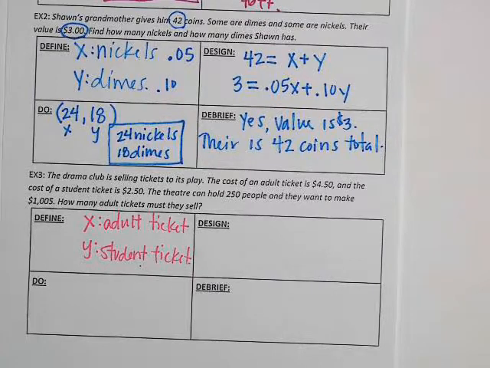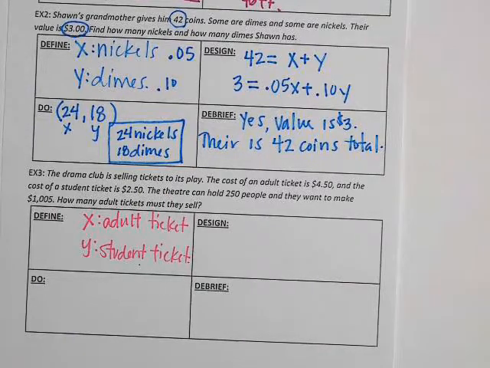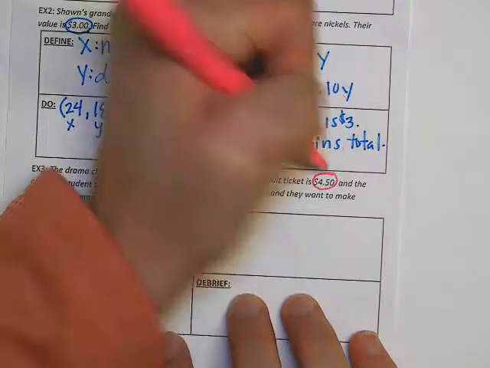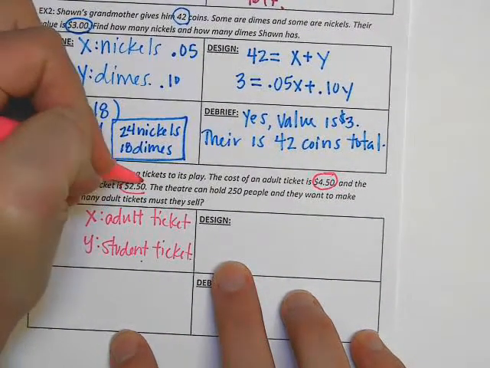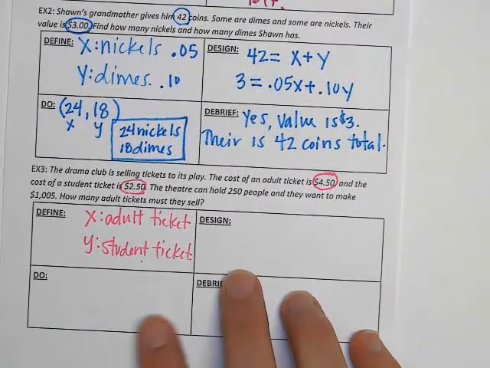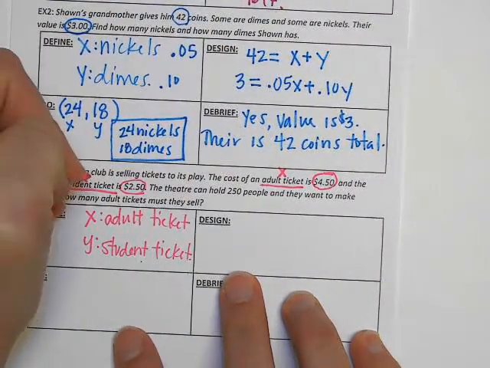All right. The drama club is selling tickets to its play. Can I write an equation from that? The first sentence. No. The cost of an adult ticket is $4.50, and the cost of a student ticket is $2.50. Okay, so $4.50 is important. What else is important? Are my X and Y's in there? Yes. Adult ticket is X, and student ticket is Y.